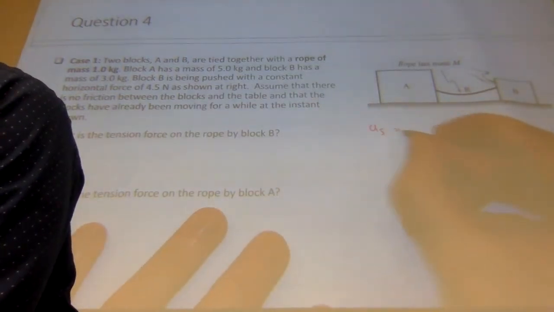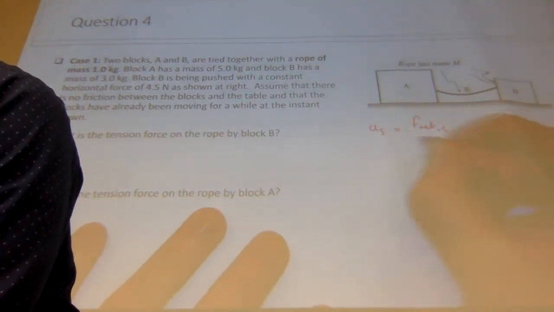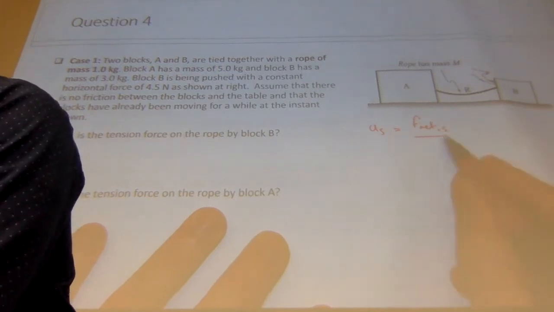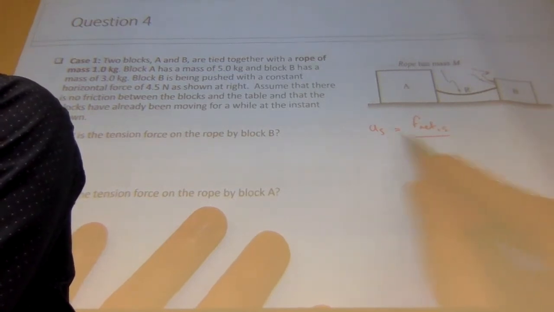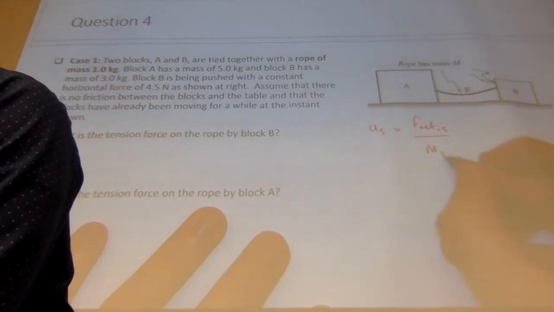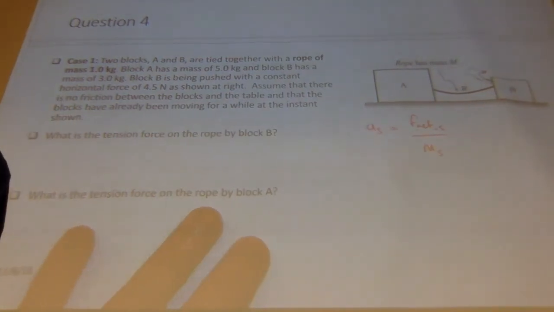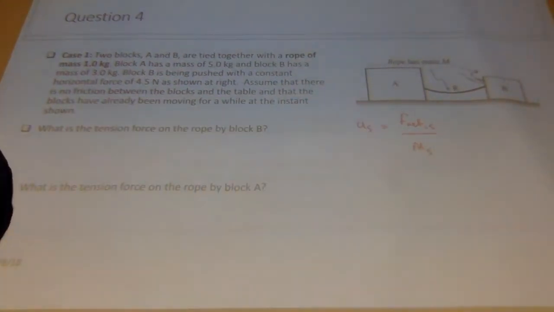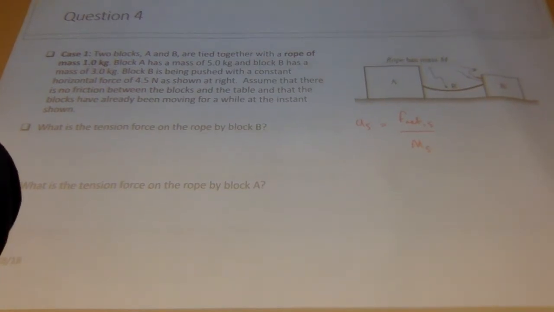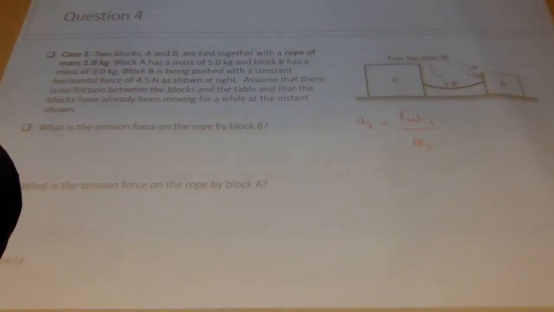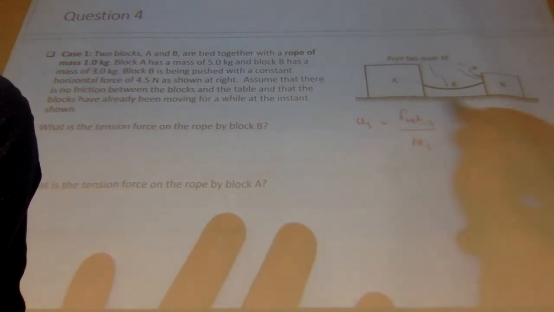So to get the acceleration of the system, a of the system is equal to F net of the system over the mass of the system. This goes back to that first slide where all of these subscripts have to match. The only thing pushing on the system to the right is the hand. If I group the whole system together, there are no friction forces.